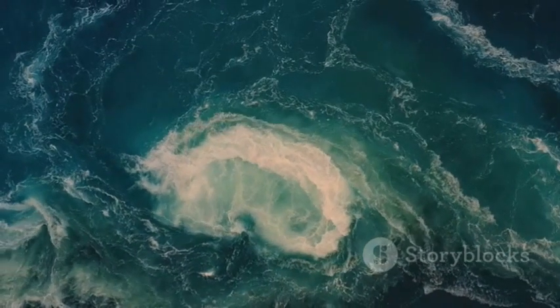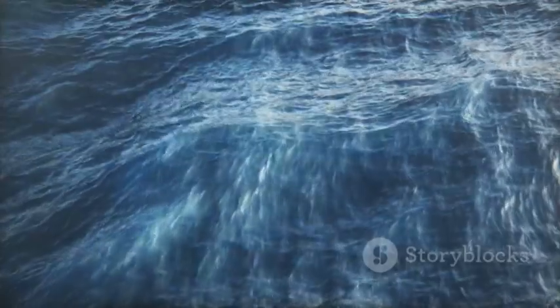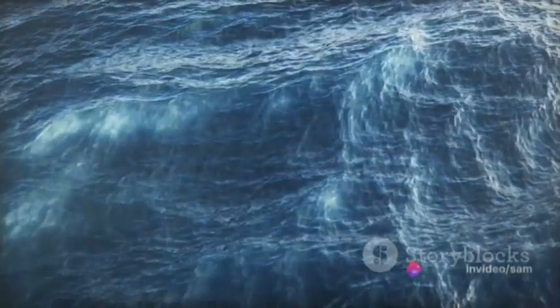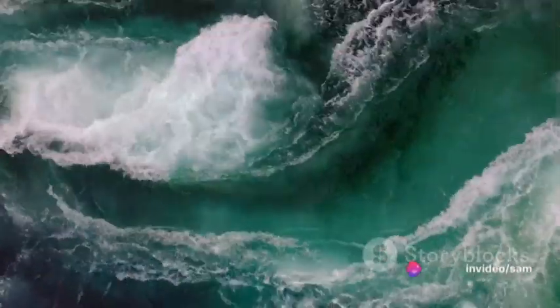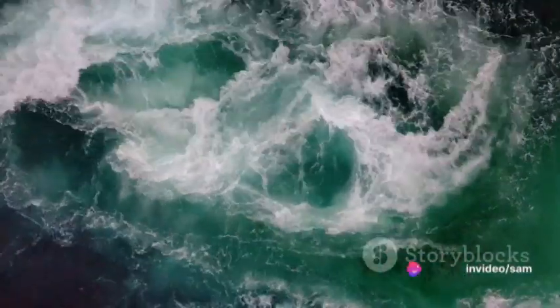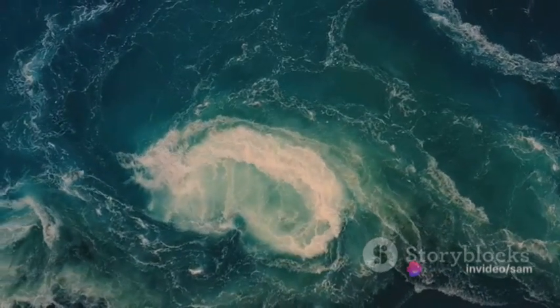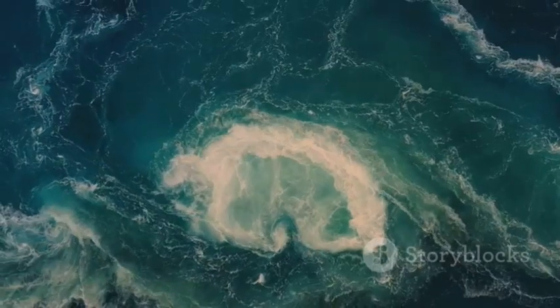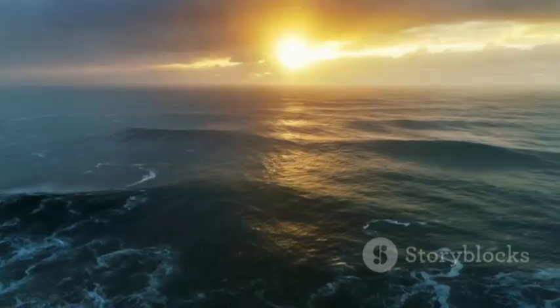Many attribute this to a divine intervention or mystical forces. But is there a more rational explanation? Could it be due to differences in their salinity, temperature, or density? Or perhaps an invisible boundary shrouded in the complexities of oceanic currents and tides?